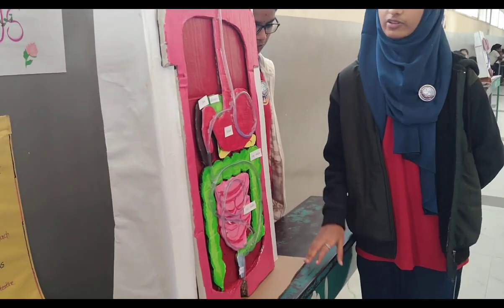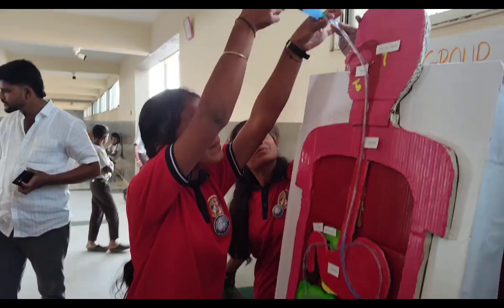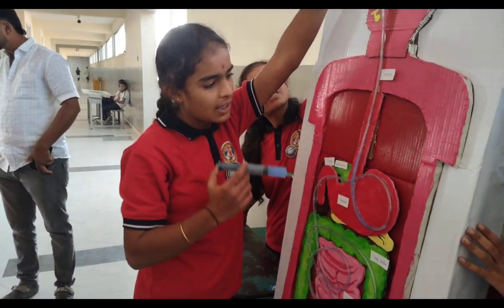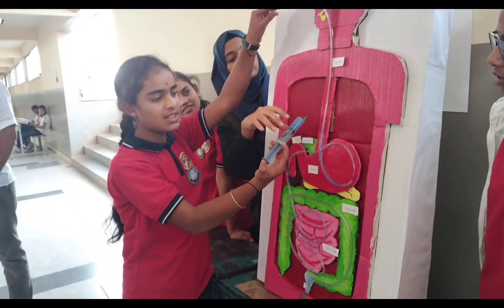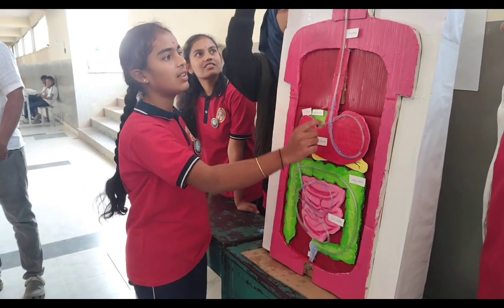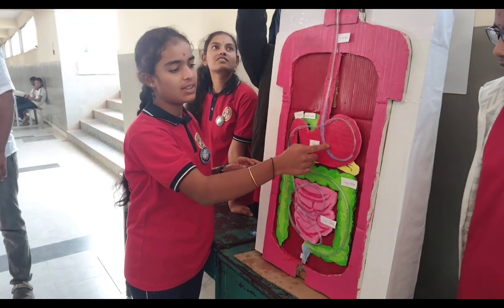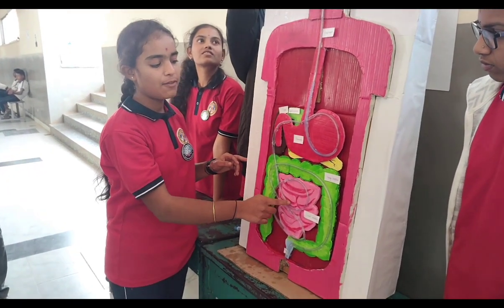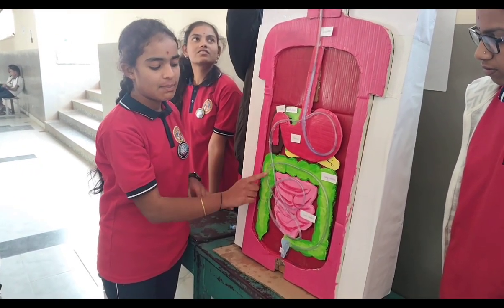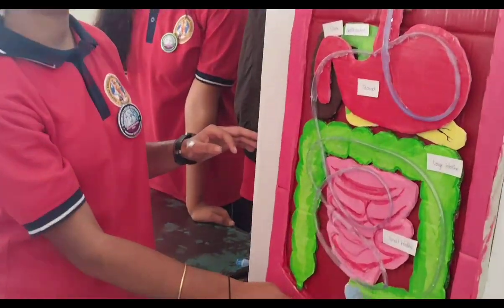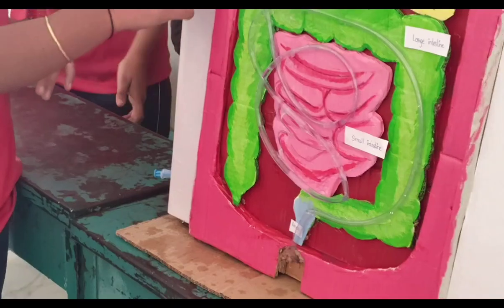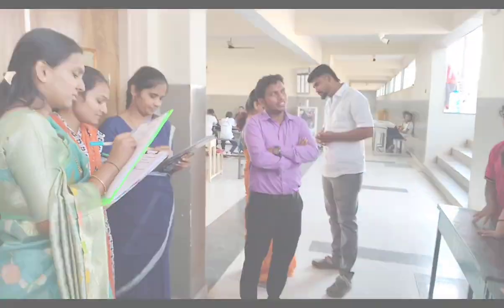Now my friend Daneshwari will explain about the flow of digestion. The food enters the digestive system through the mouth. From the mouth it passes to the stomach by the esophagus. From the stomach it passes to the small intestine, from there to the large intestine. The undigested food is finally excreted through the anus. This is the flow of food in our human body.